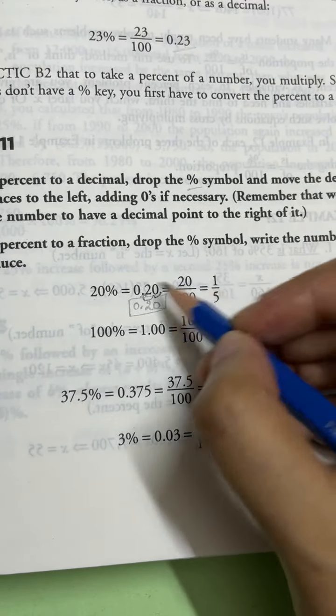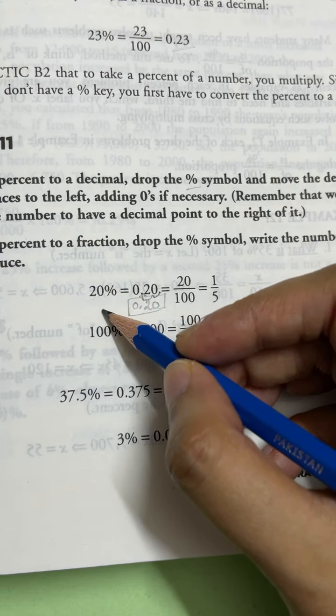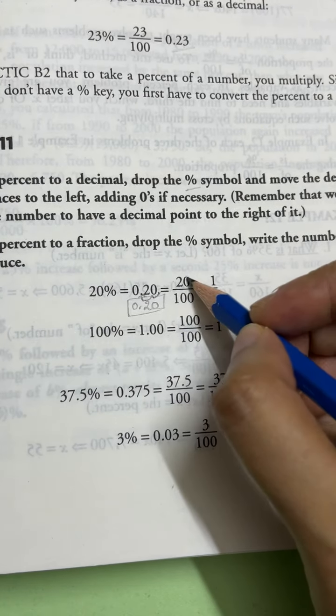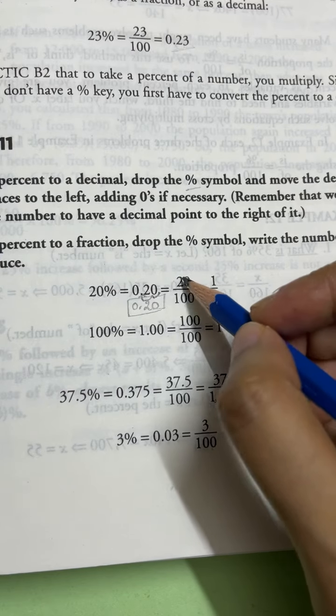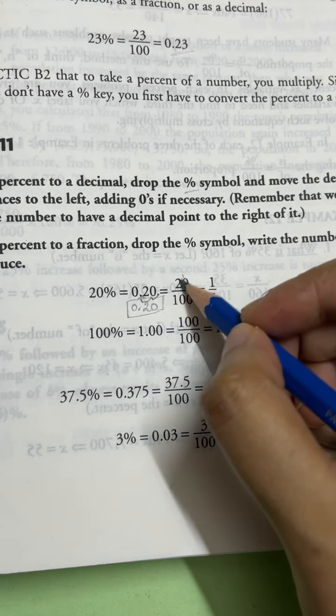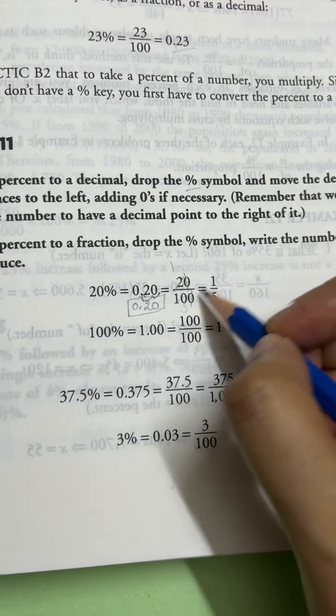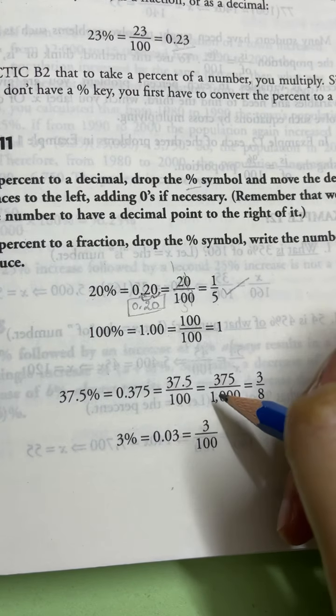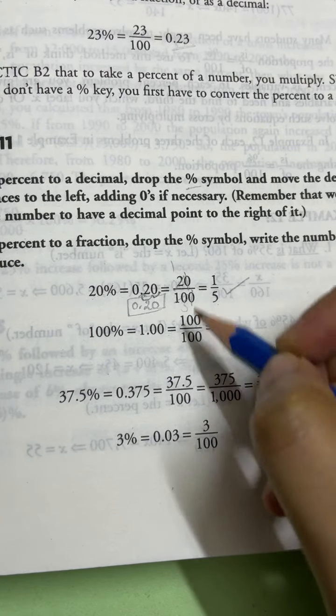And in fractions, it's 20 per 100. That's 20 out of 100. You cancel out zeros. 2 times 1, 2 times 5. That's 1 over 5 when you reduce the fraction. So that's how you do it.